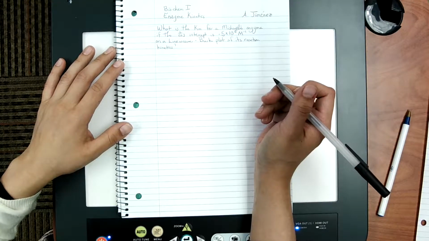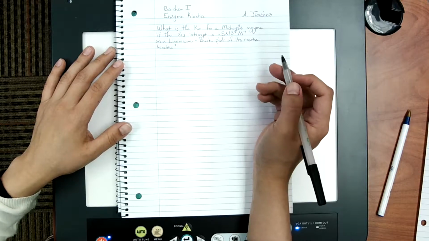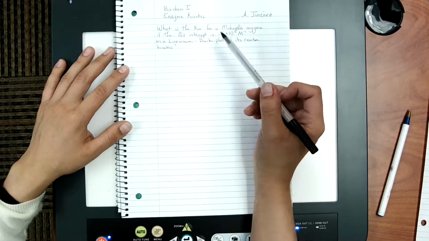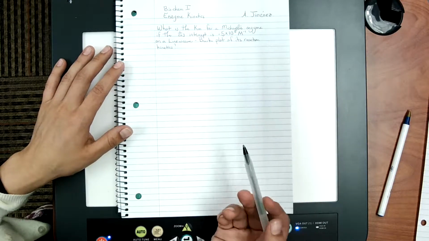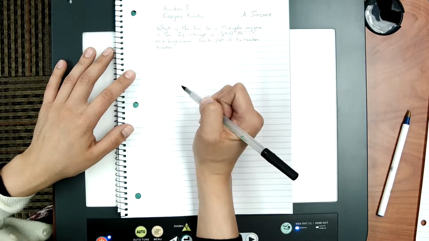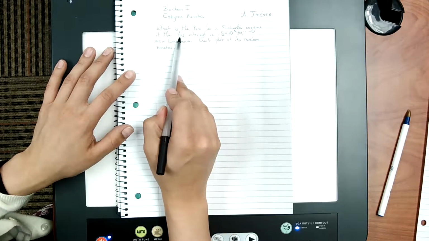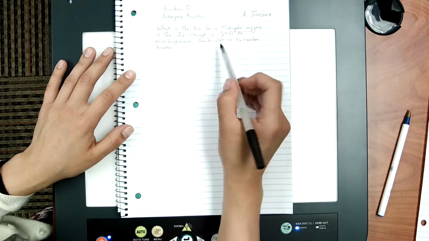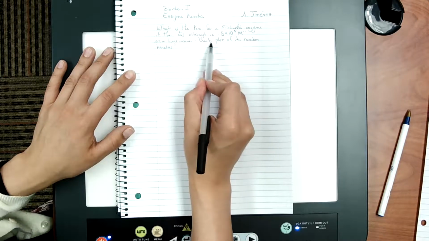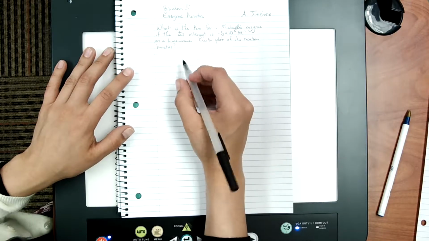I am going to be helping you out today with BioChem I enzyme kinetics, and today we have a problem to solve for Km, okay? So the question today is, what is the Km for a Michaelis-Menten enzyme if the inverse substrate concentration intercept is -5 times 10 to the 5th inverse molar on a Lineweaver-Burk plot of its reaction kinetics?